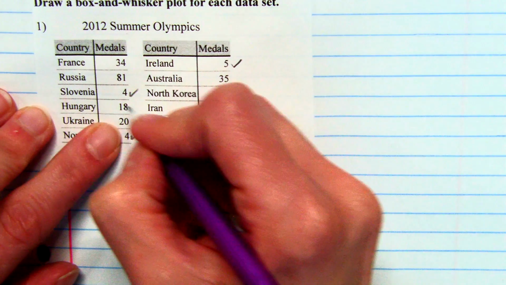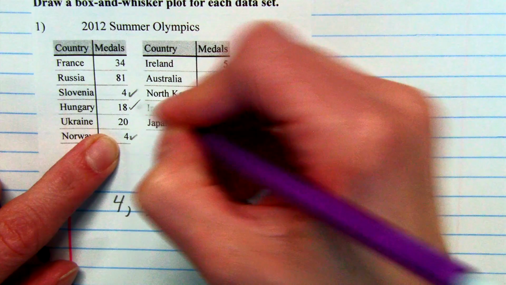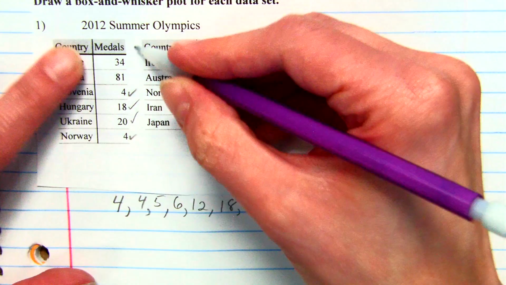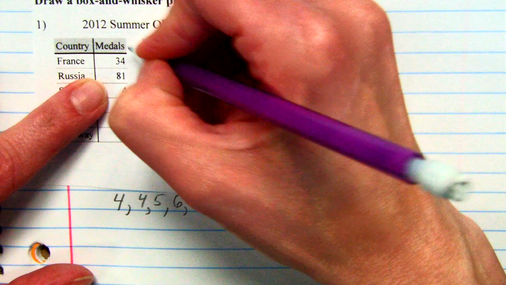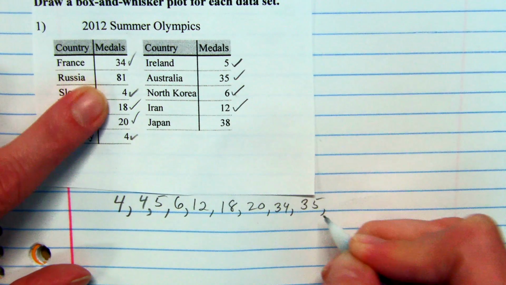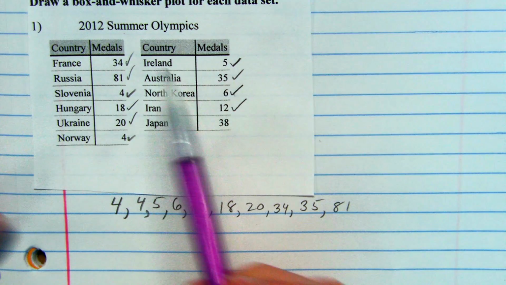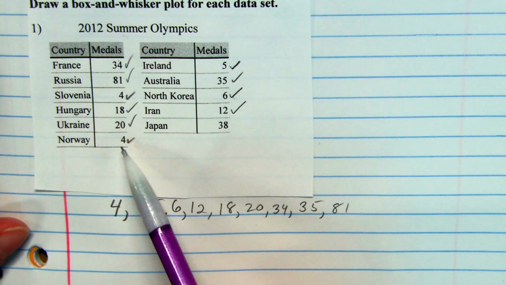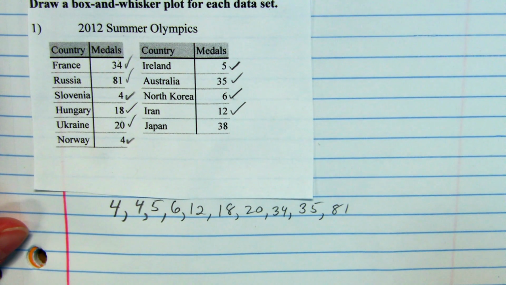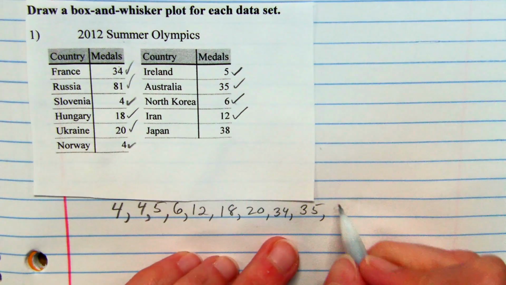And then 18 for Hungary. 20 for the Ukraine. 34 for France. 35 for Australia. And 81 for Russia. So I'm just going to count. There's 1, 2, 3, 4, 5. What is it? Yeah, 38. Japan's 38. I did forget Japan. That's why I was getting ready to count.